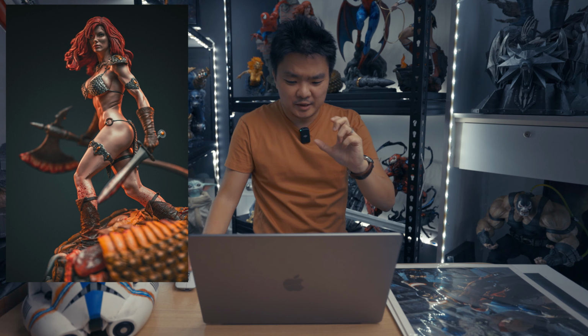Started with just the Red Sonja. Okay, mask everything, so you need to mask that. It's quite easy because in Photoshop there's already a select subject, so it does that. But again, you also need to learn how to do the masking, the selection, and all that kind of stuff. So do check out some videos on YouTube to learn that.